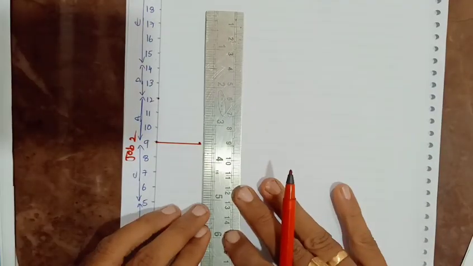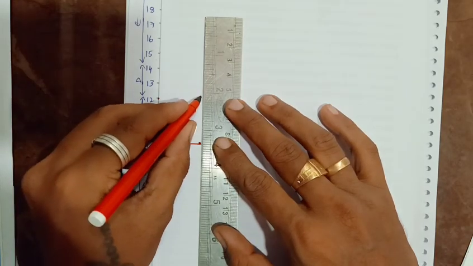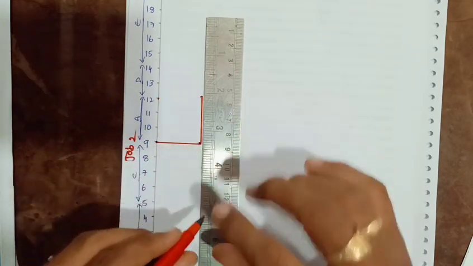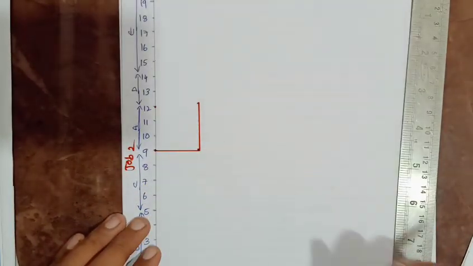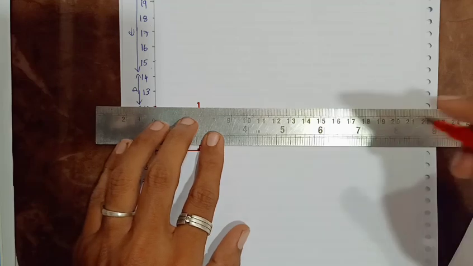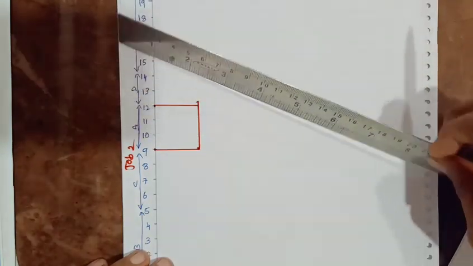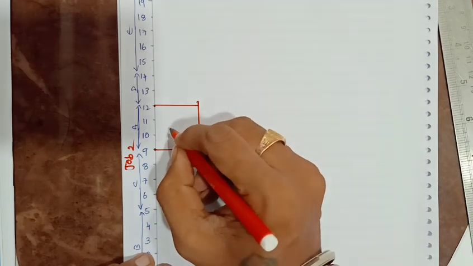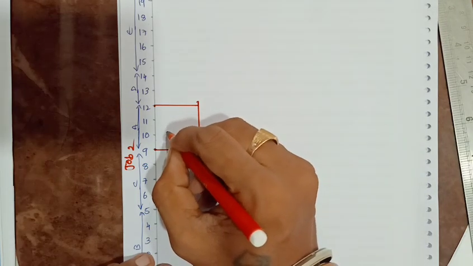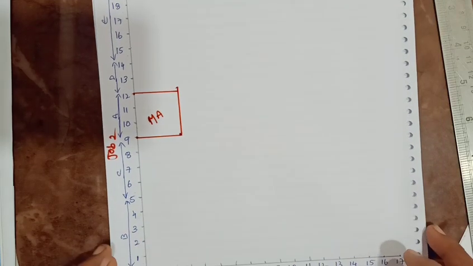So I am drawing this. This becomes machine A, or sequence A.